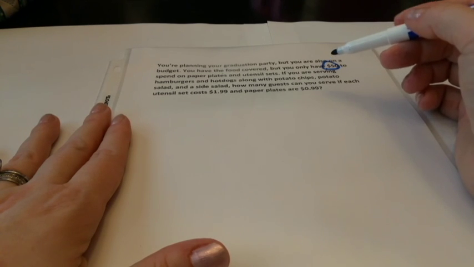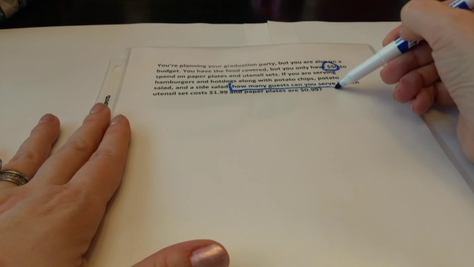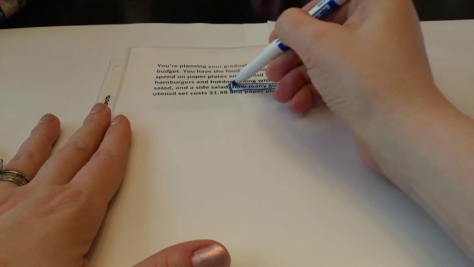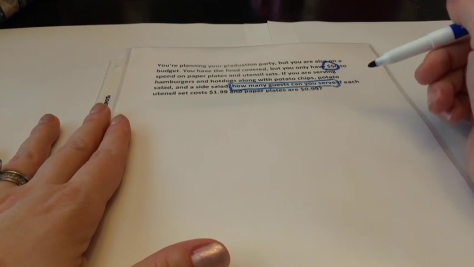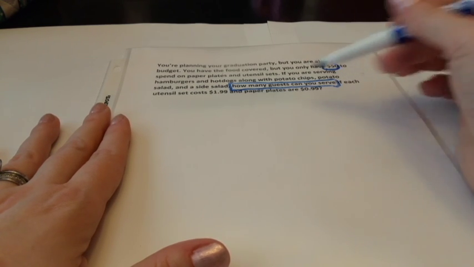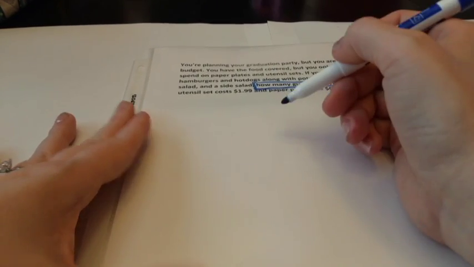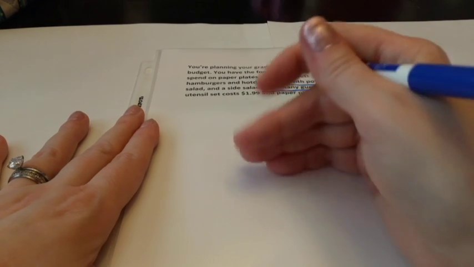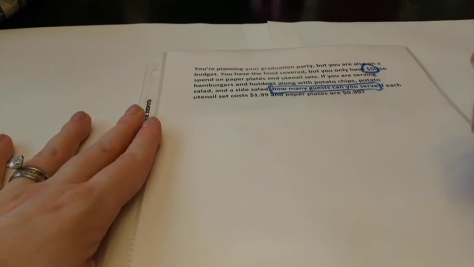So what really matters to us is this phrase right here. How many guests can you serve? And I'm going to put a box around that. And the reason I do that is especially for problems that have a lot of steps or have a not necessarily direct path to getting the answer. I do that so it reminds me to come back.